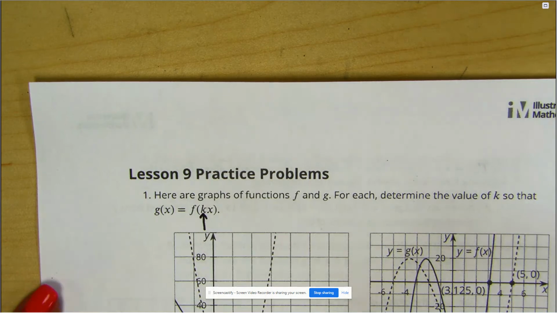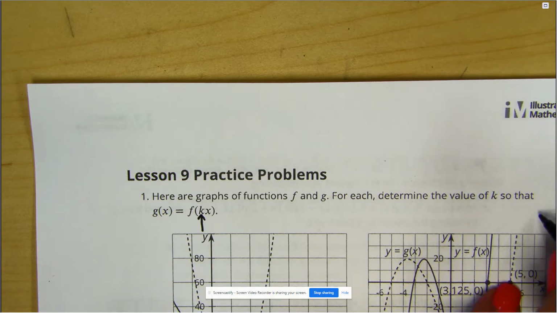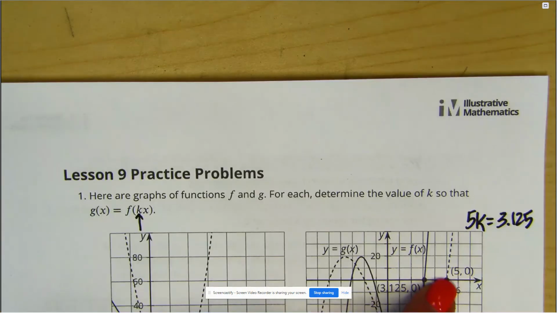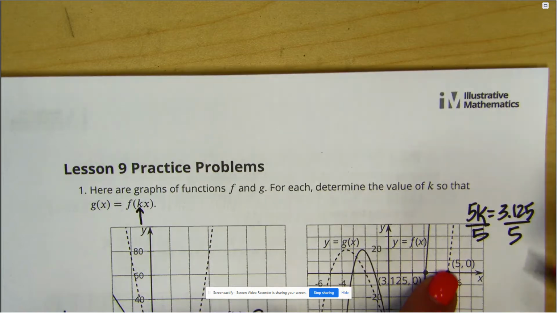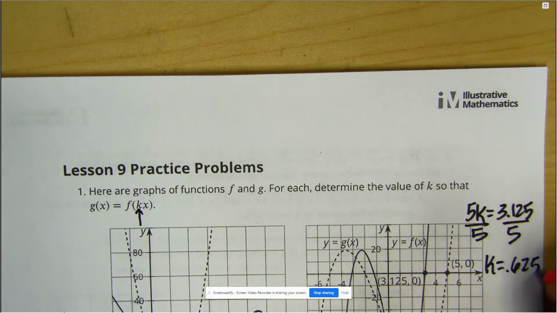Same thing here. They switch on me, dash line. So my original function is right here. What did I have to multiply 5 by to get 3.125 to scale my input? I'm going to divide both sides by 5. I need a calculator. 3.125 divided by 5 is 0.625. G of X equals F of 0.625X.